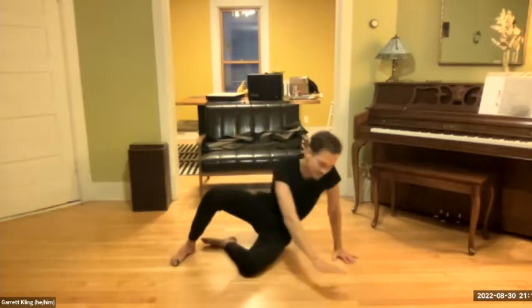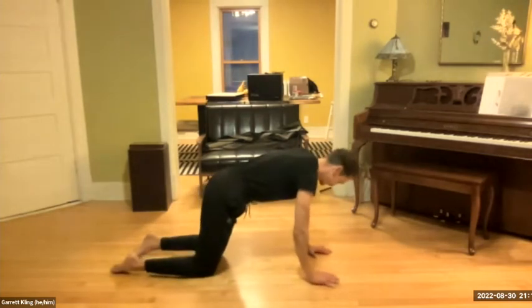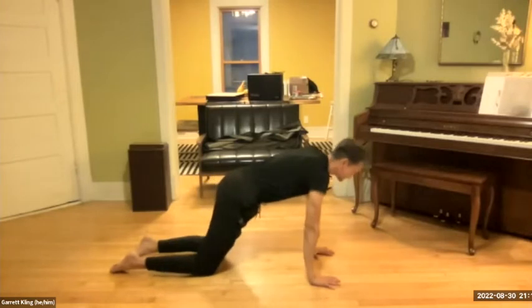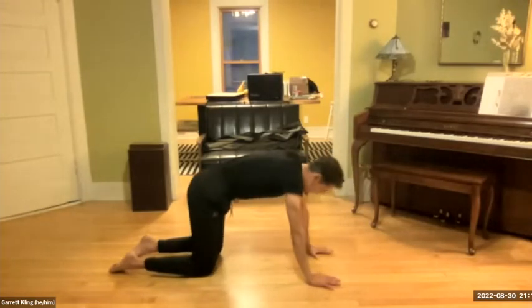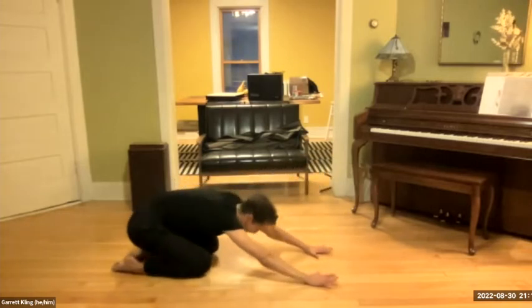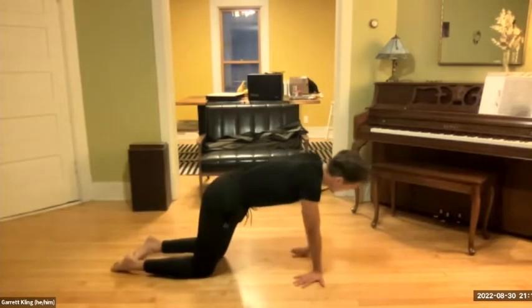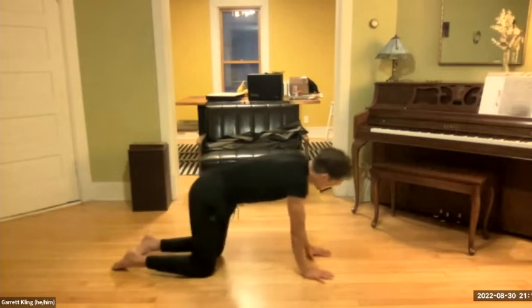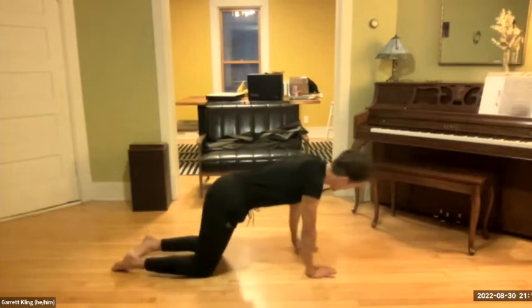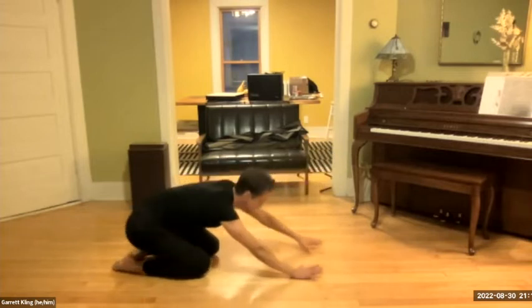Gently open those eyes. And meet me in all fours, where we're gonna come into palms and knees. And here we're gonna just find a little bit of movement, whether it be circles or sways, or maybe it's child's pose. Just as we prepare to do some movement together. Moving nice and slow, just being aware of how the body feels making contact with the floor.